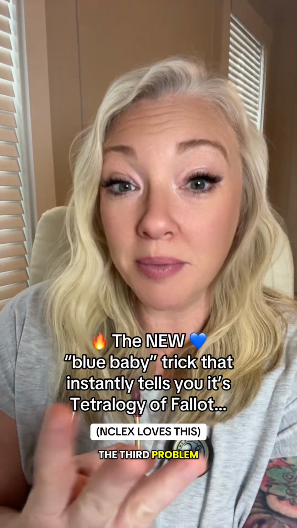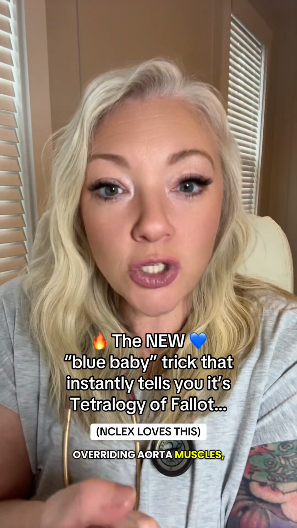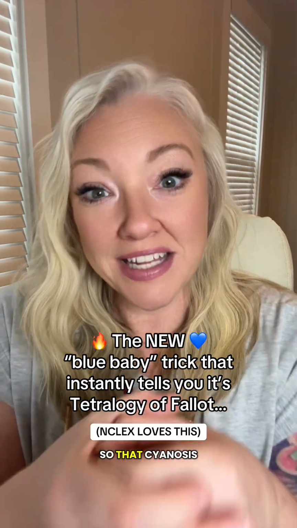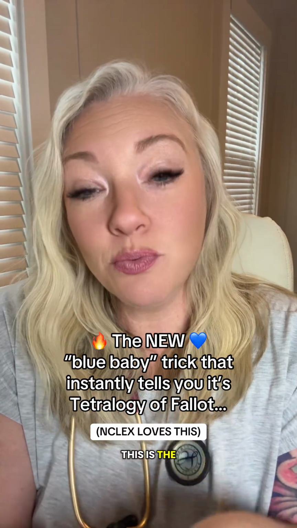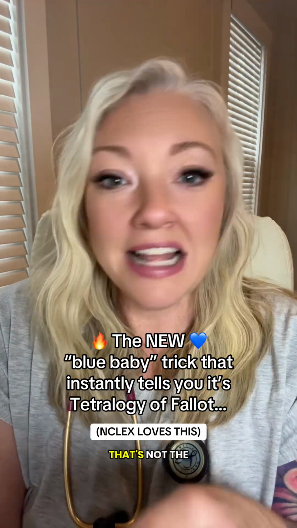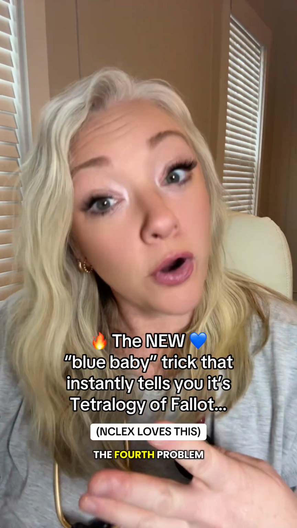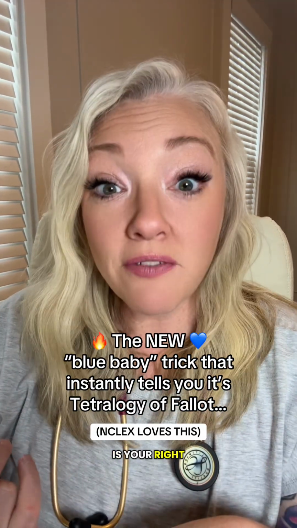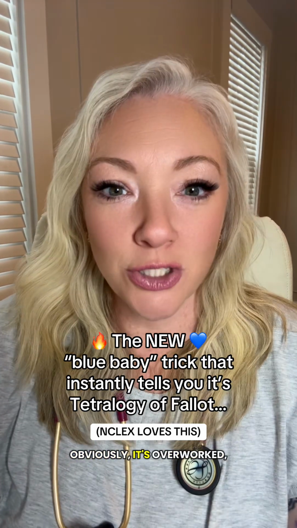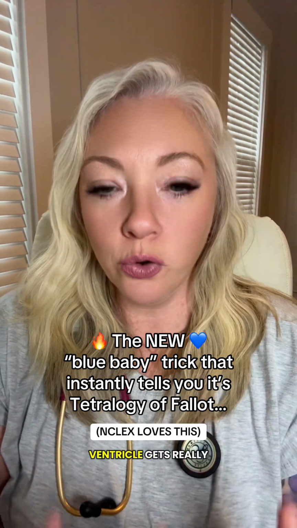The third problem is you have an overriding aorta. Muscles, when you work them, get thicker, so that stenosis gets worse. This is the result of an obstruction. That's not the start of the problem. That's what happens as a result. The fourth problem with TOF is right ventricular hypertrophy. Obviously, it's overworked, so the right ventricle gets really thick.